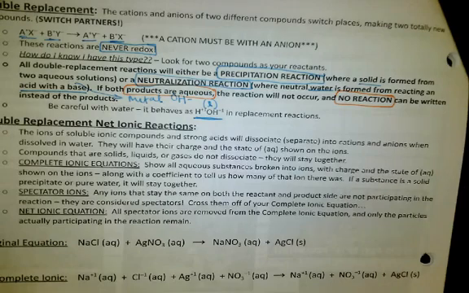No, it's just Sprite and Coke mixed together, okay? That's the same here. If you mix two solutions together and it's just aqueous for both, they're just mixed together. Nothing was formed, okay? Solid, liquid, or gas has to be formed for a reaction to occur. So, if both products are aqueous, the reaction is no reaction, okay?